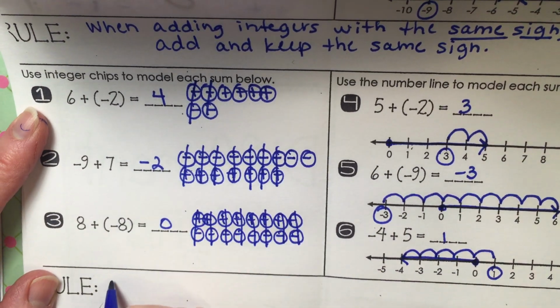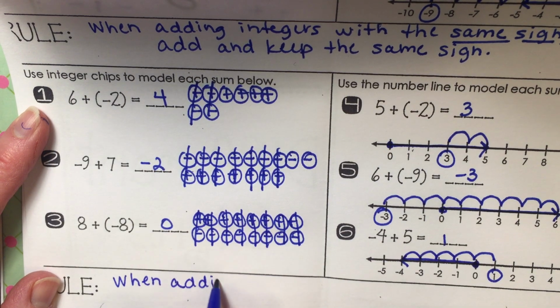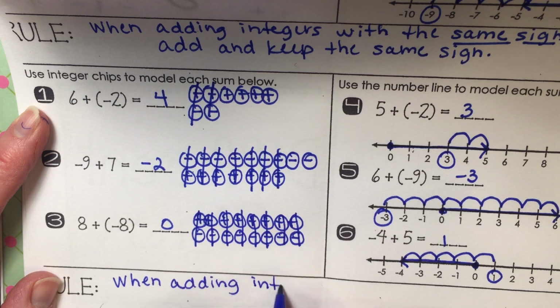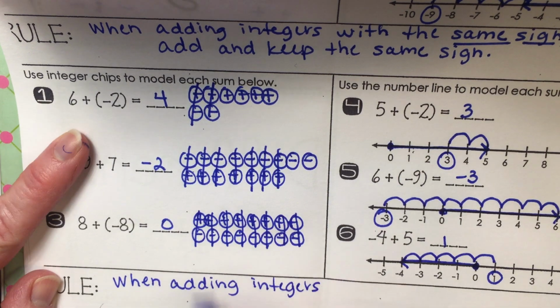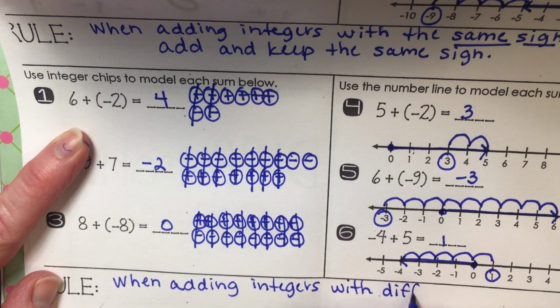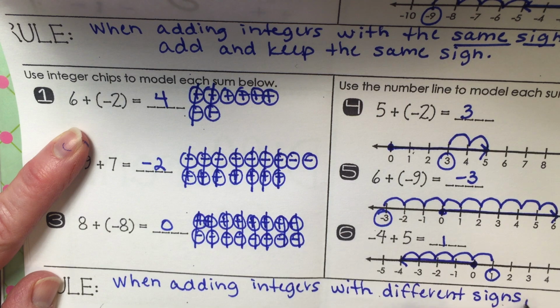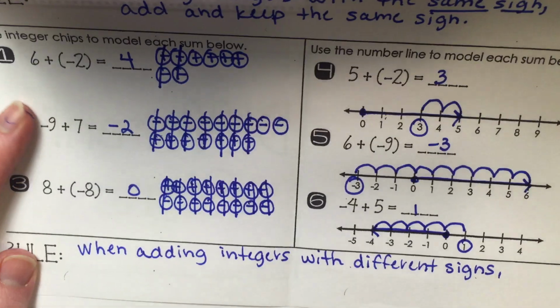So what is a rule we can use for when we're adding integers with different signs? So let's figure that out. When adding integers with different signs, what is really happening?